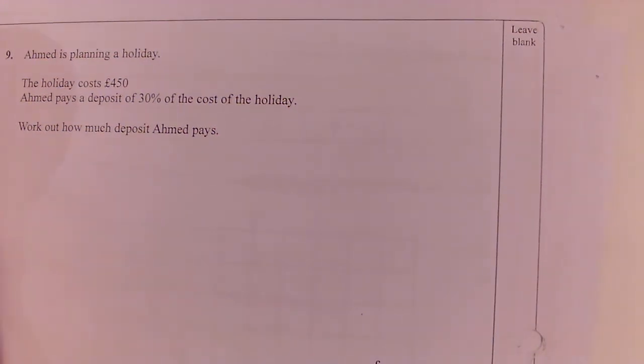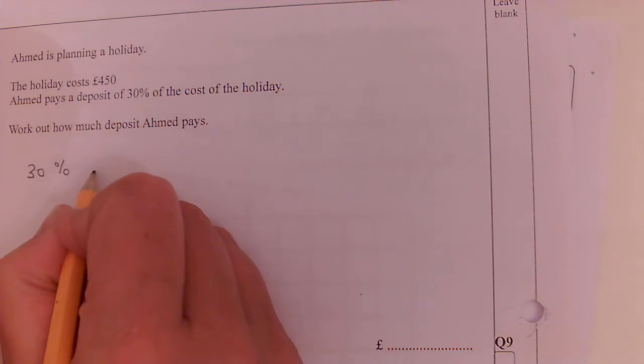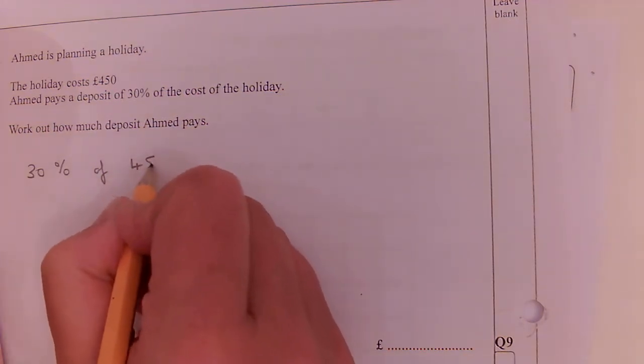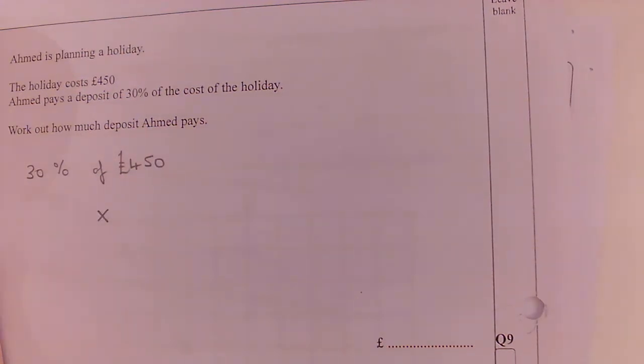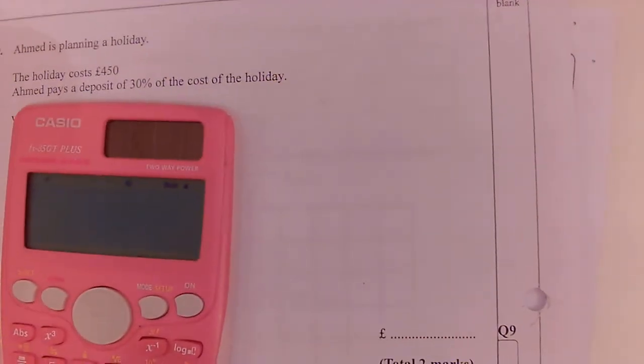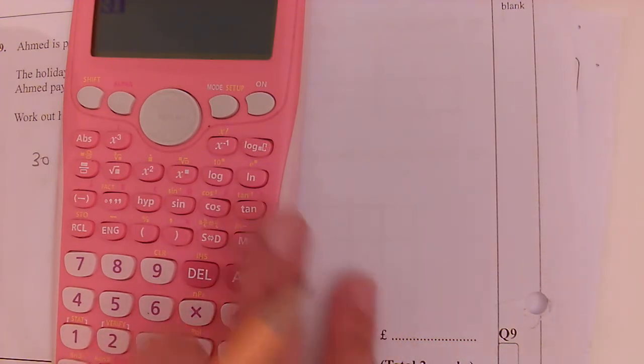Well, to do that, I need 30% of £450. Now, of in maths always means times. So there is a button on your calculator to find percent. So to do that, we type in the 30.